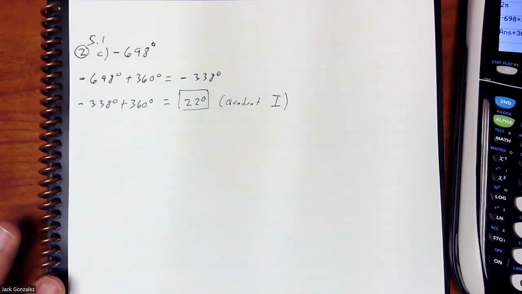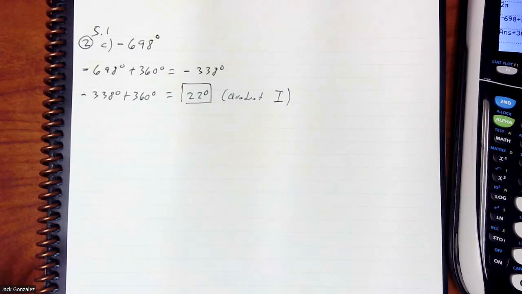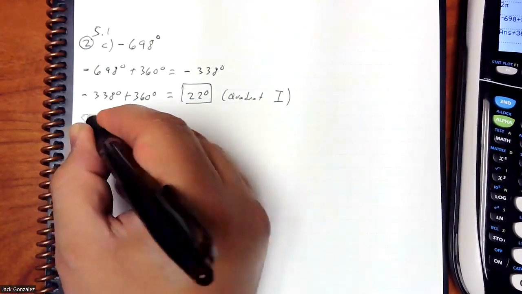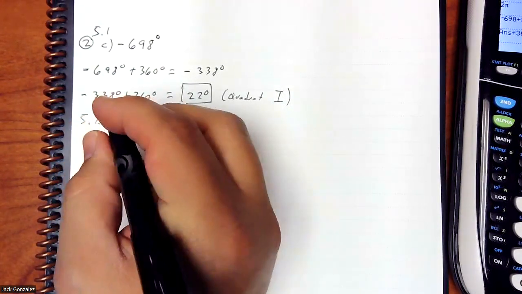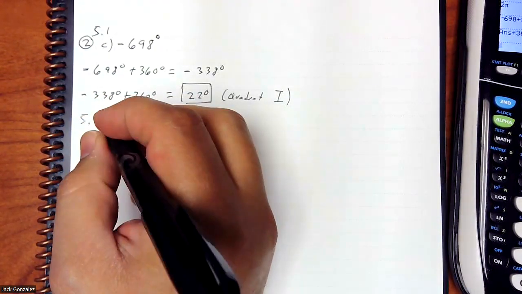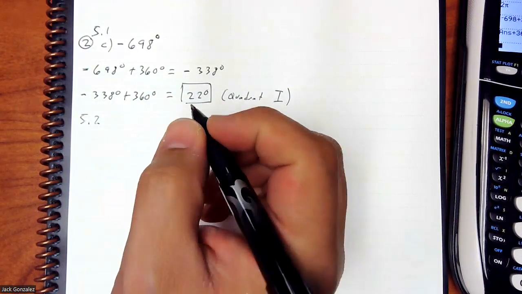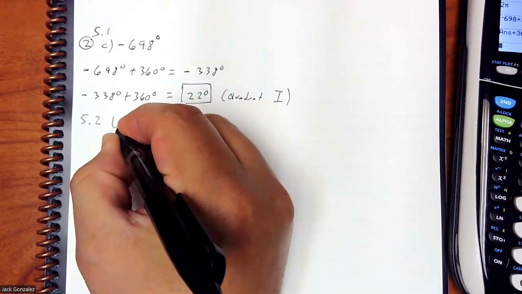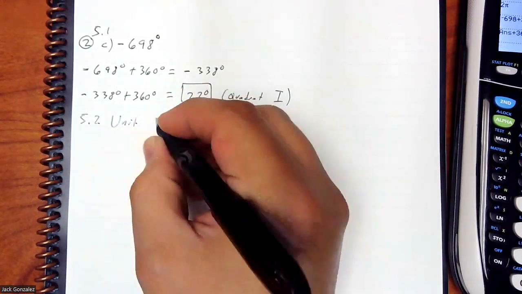Okay. That's pretty much all I'm gonna ask from 5.1: can you convert? Can you find coterminal angles, whether it's positive, negative, radians, or degrees? Okay, you guys have any questions on those ideas? Seem doable? All right, let's move on then. Just let me know.